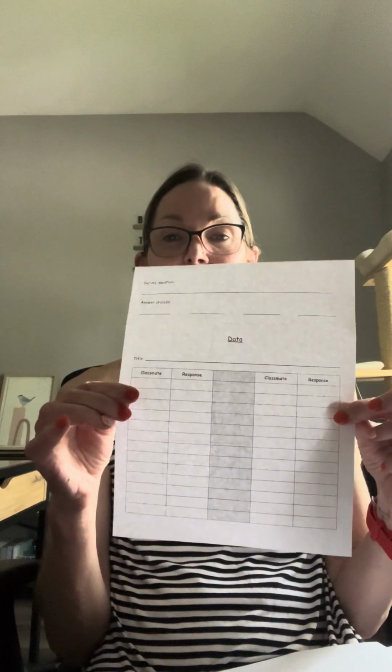The first thing you are going to do for part one is come up with a survey question. Your survey question will have 4 different answer choices, and you will record the information on this sheet. Your survey question could be, what is your favorite pizza topping? Or what is your favorite sport to watch on TV? Or what is your favorite kind of book to read? But you have to have 4 choices. Then you're going to survey 25 people, and you're going to write the response. That is you collecting the data.